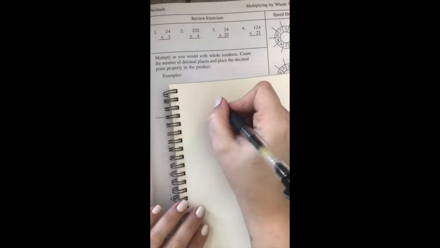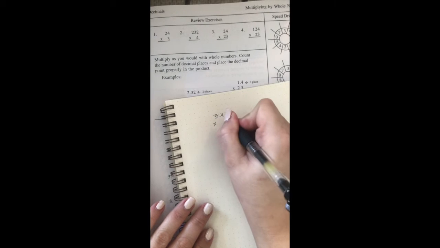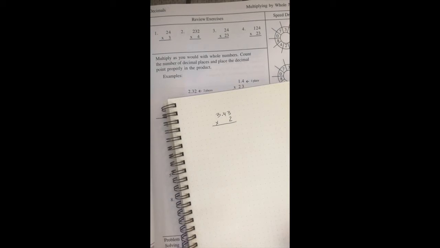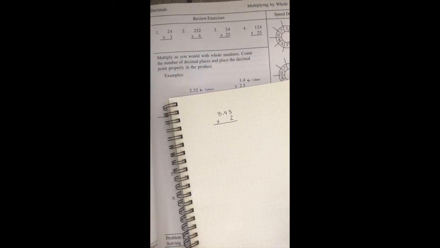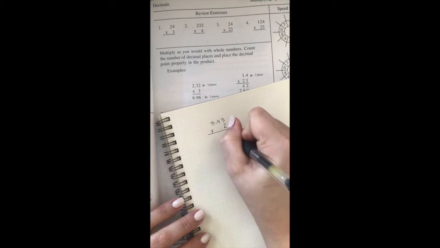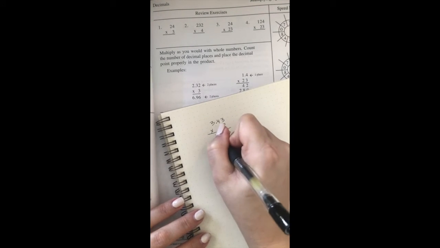Okay, so here for our first sample, we have 3.43 times 2. So what you're going to do is multiply this exactly as if there was no decimal. So you can pretend that the decimal is invisible for now. So I'm just going to multiply normal. 2 times 3 is 6, 2 times 4 is 8, and 2 times 3 is 6 again.